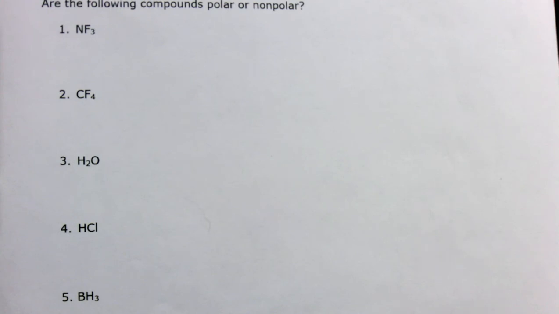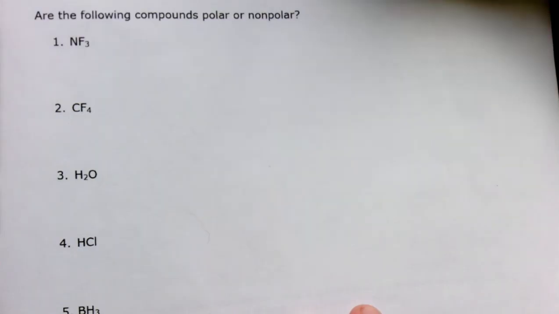Do you have polar bonds? Is it symmetrical? If it's yes and no, then it will be polar. If it's yes and yes, you get polar bonds, but then it's symmetrical, then it's going to be nonpolar. So try working through these, and if you're not even sure on how to draw the Lewis structures, just count up the valence electrons. That's a start. Take baby steps with this.